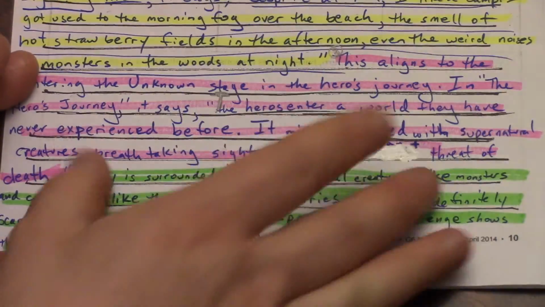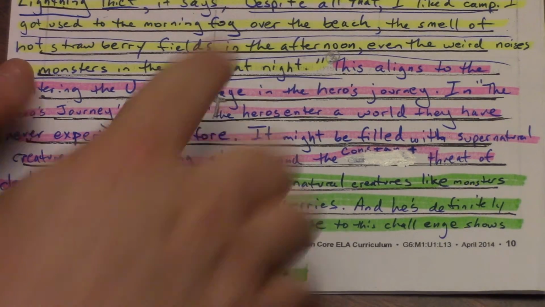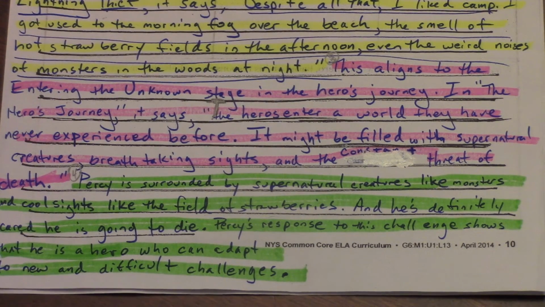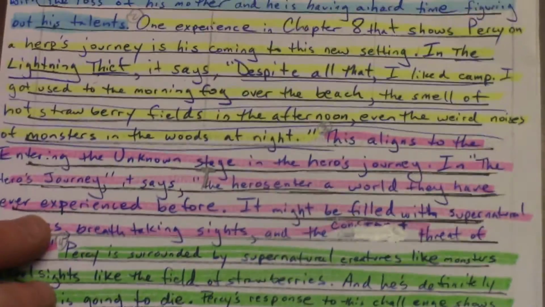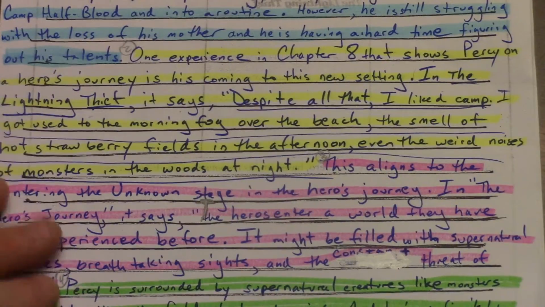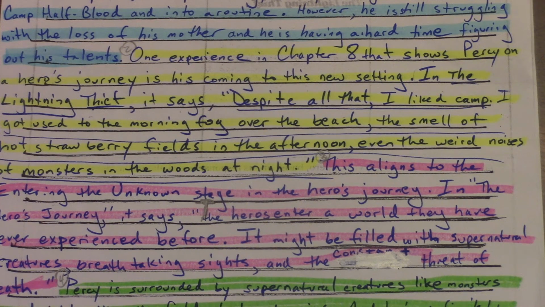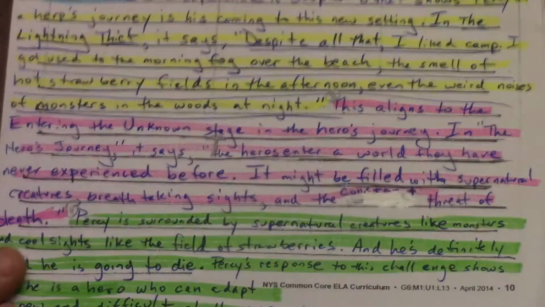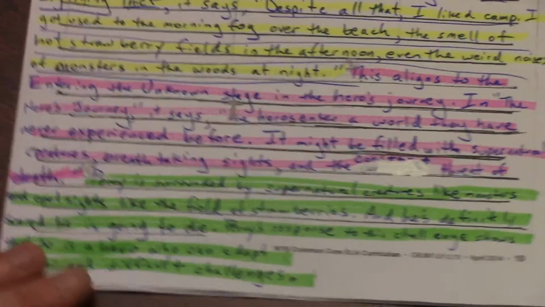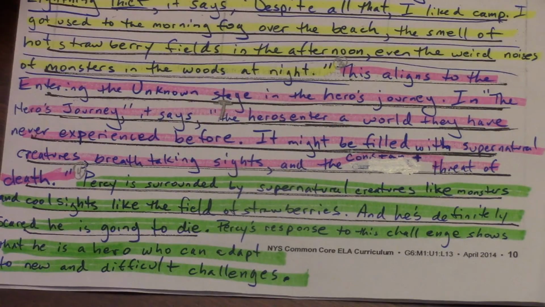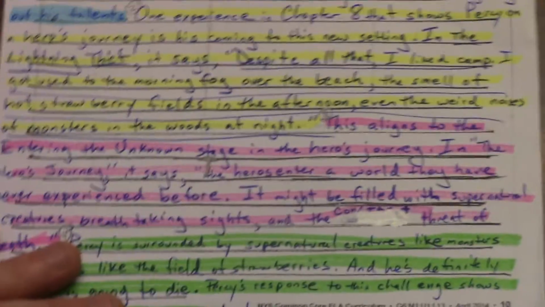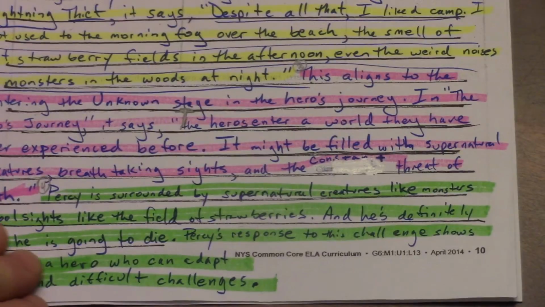And then you just have to use your own inference for the green part down here, or for the part that says conclude by describing what we can learn about Percy as a hero from his response to the challenge he faces. That's going to be your own thoughts going there. Everything else, you're synthesizing the quotes from the hero's journey and the Lightning Thief to demonstrate that you know how they align. And that's it. Once you're done with that, you can hand it in to me. Work hard, get it in by Friday, and you will receive a fantastic grade.